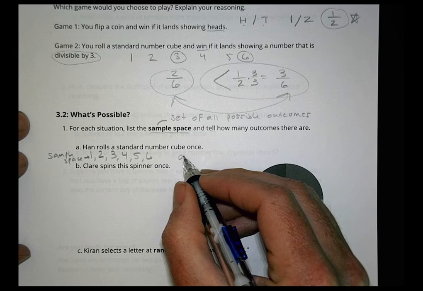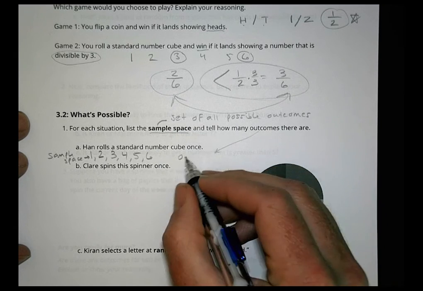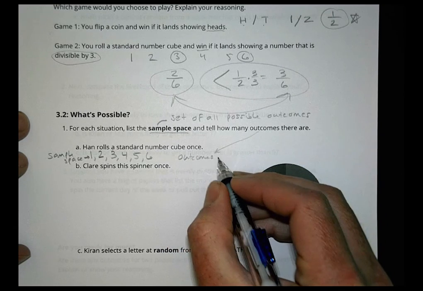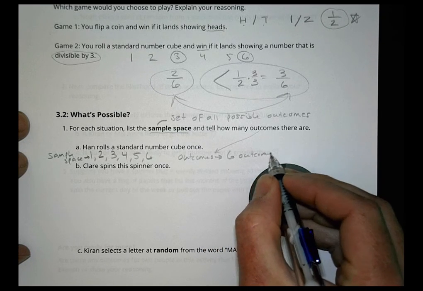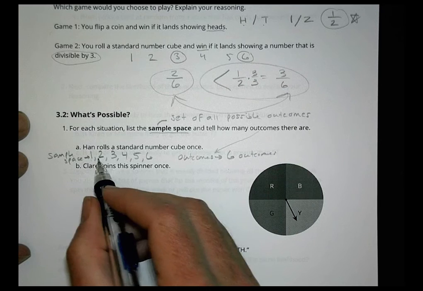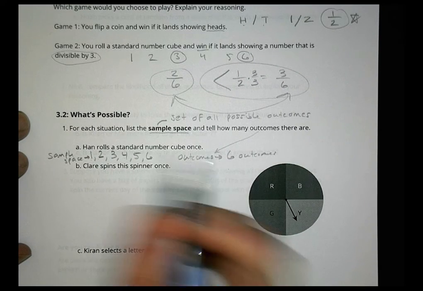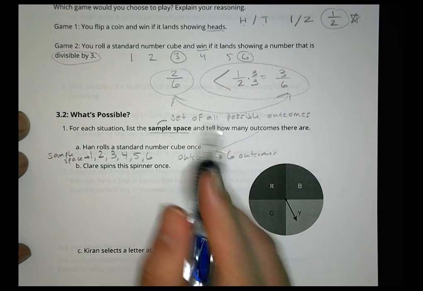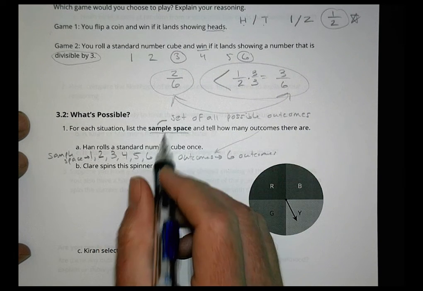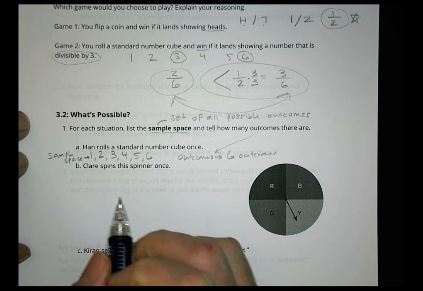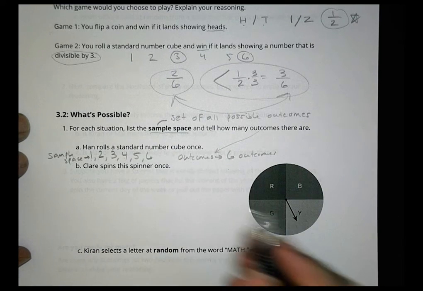The number of outcomes, how many outcomes there are, in this case is 6 possible outcomes. And that's found by just adding them up: 1, 2, 3, 4, 5, 6. We're not worried about the probability of it happening. We're just saying that there are 6 possible outcomes that could happen. That's the sample space for this chance experiment.